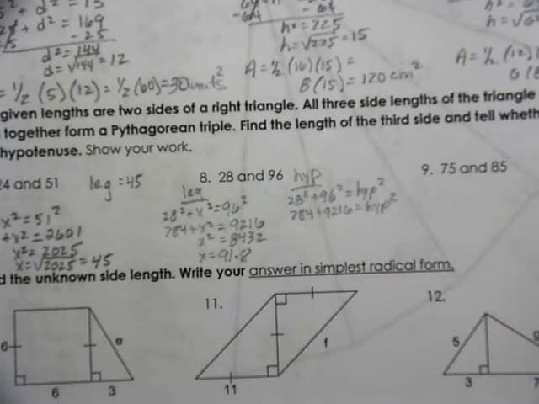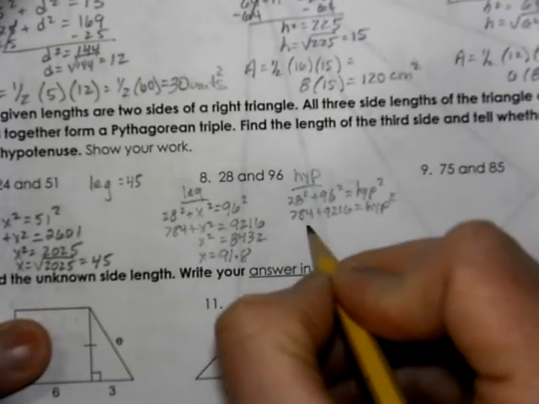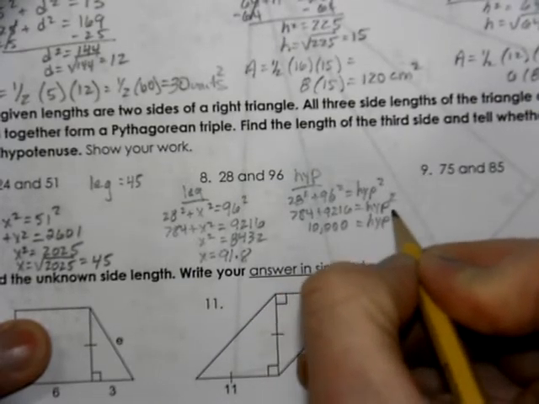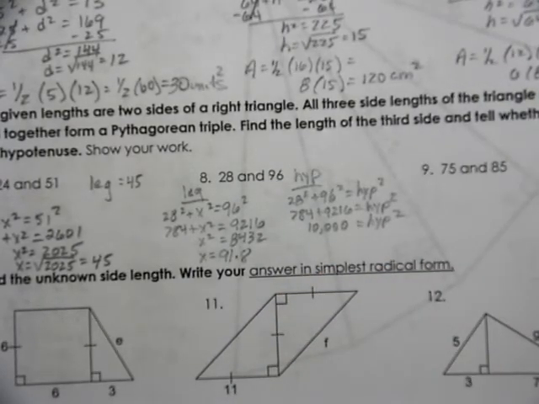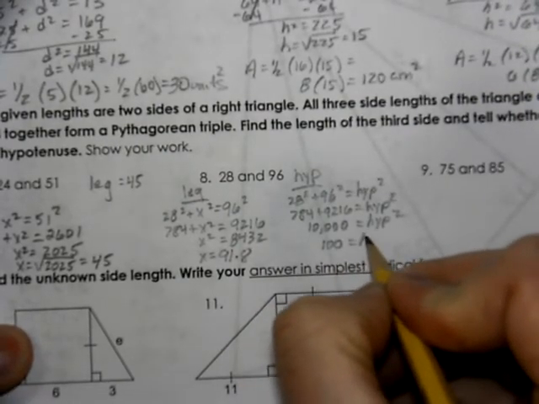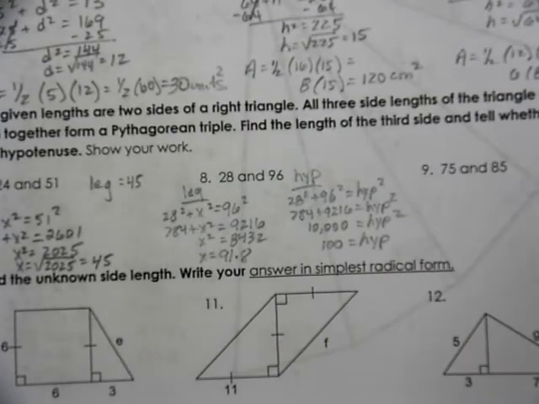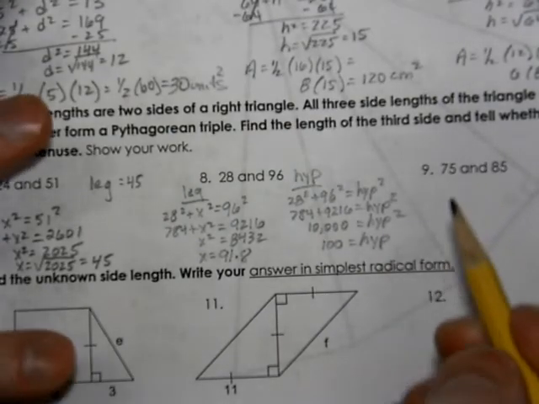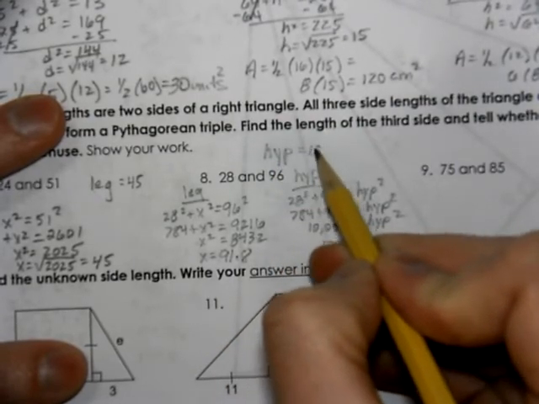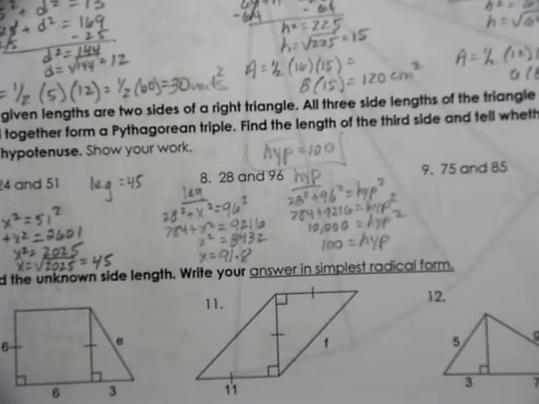We'll take the 96 squared and add that to the 28 squared, and we get a perfect 10,000. That seems like a reasonable perfect square, which comes out to be 100. So the missing side is a hypotenuse, which is 100.